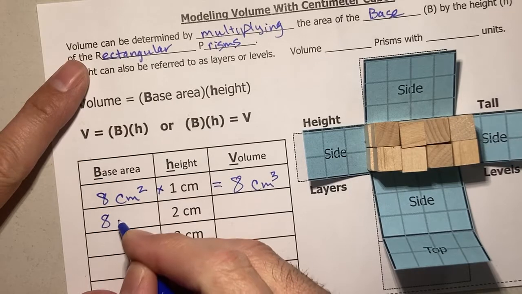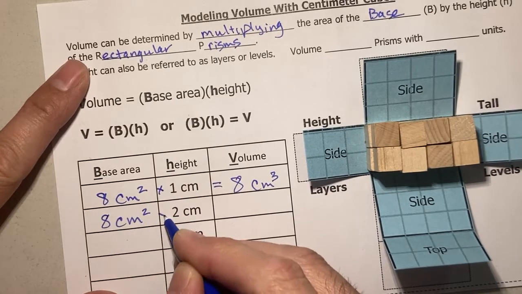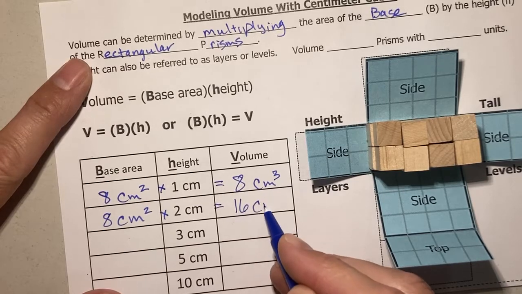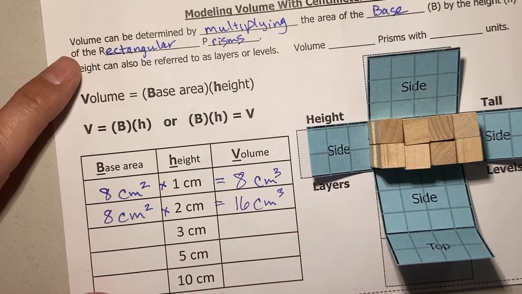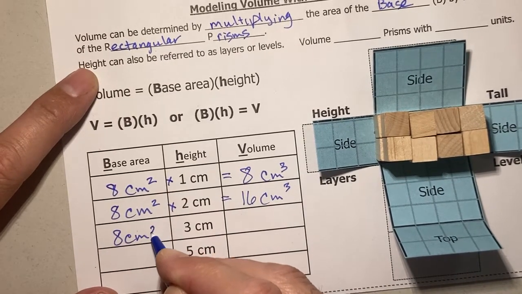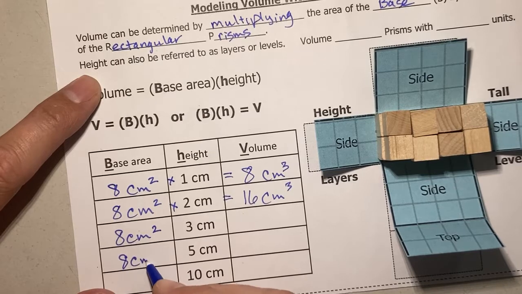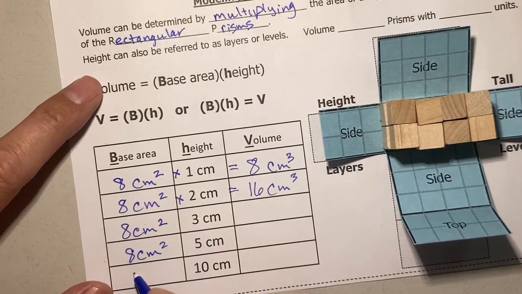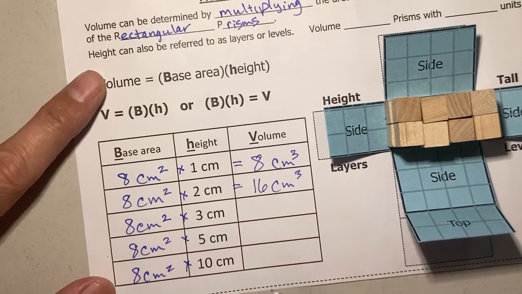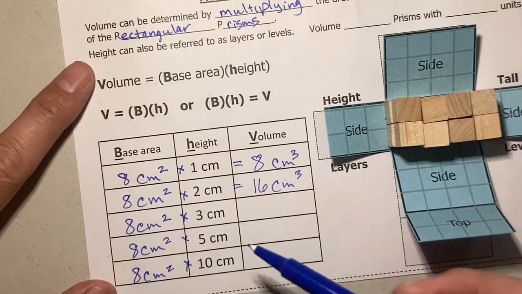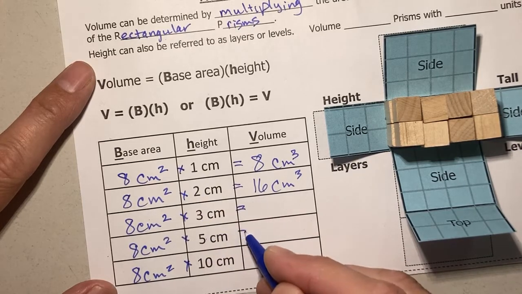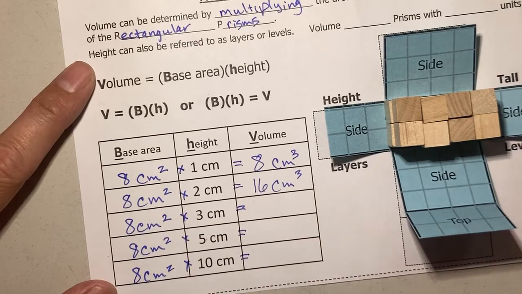The base area stayed the same, and now we started stacking it up. Now we went 2 levels. 8 times 2 is 16 cubes, or 16 centimeters cubed. And as we build area up, the base area does not change. So no matter how tall we stack this up, if we went 1 level, 2 levels, 3 levels, 5, or 10, we are just building the volume from the base area.